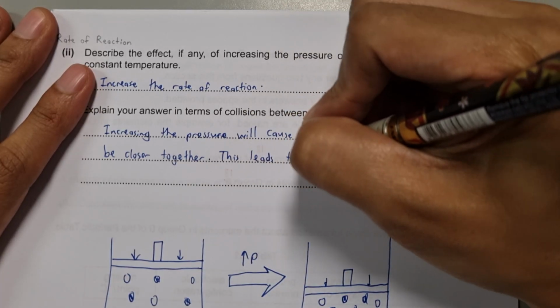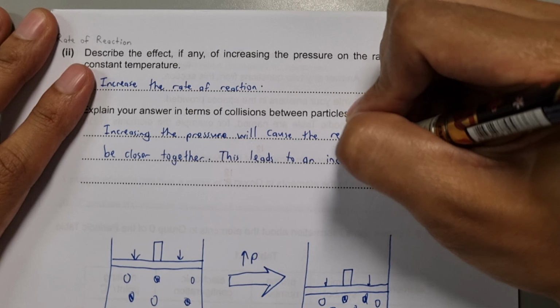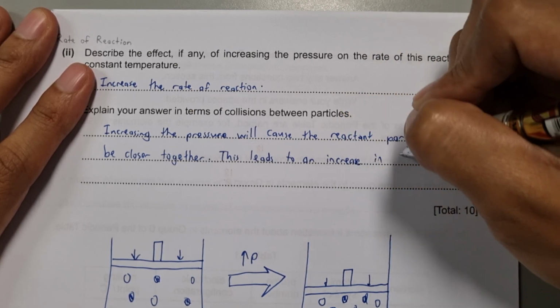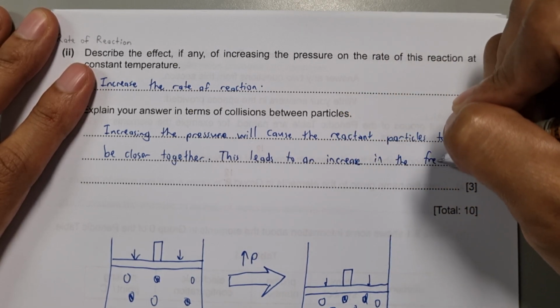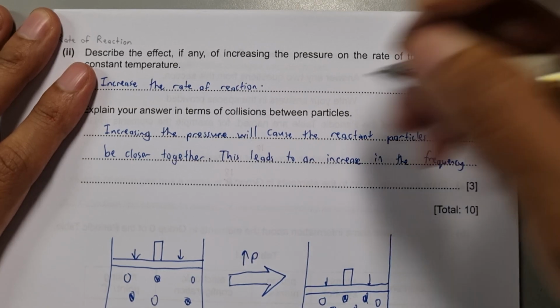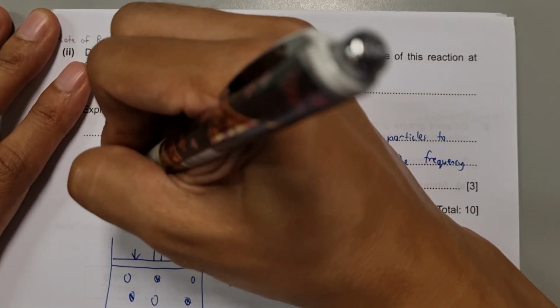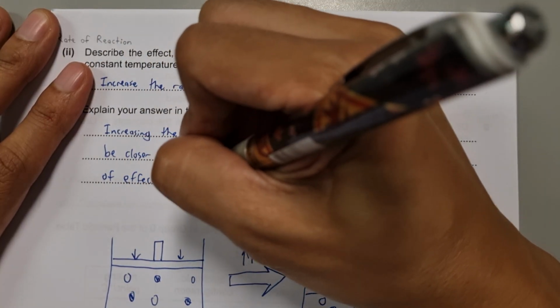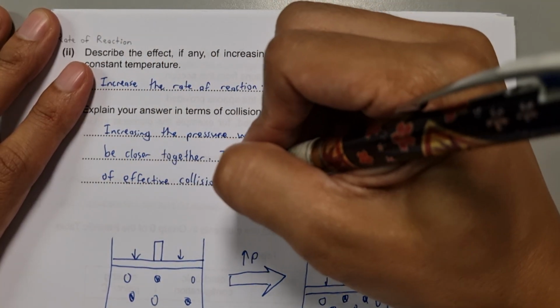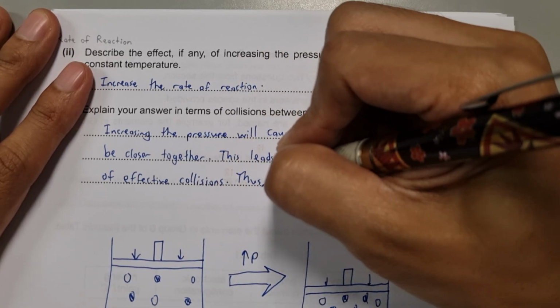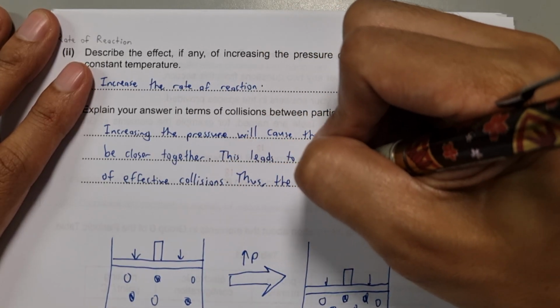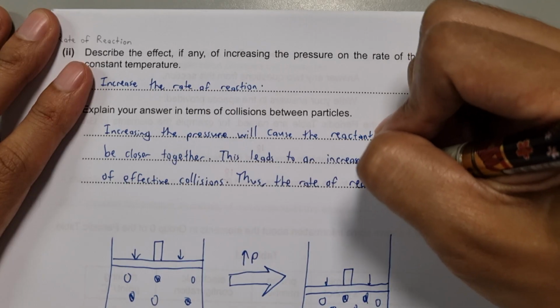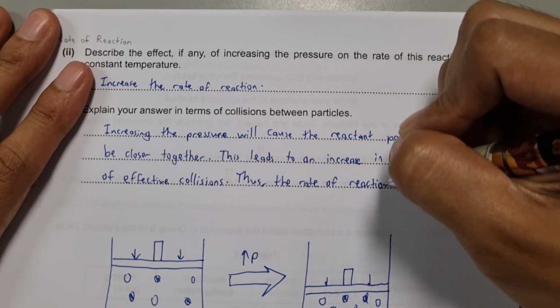This leads to an increase in the frequency of effective collisions, thus the rate of reaction increases.